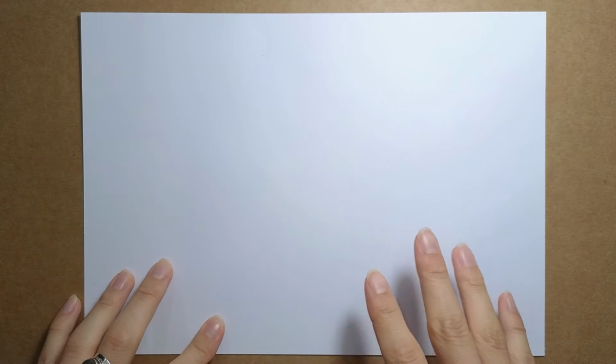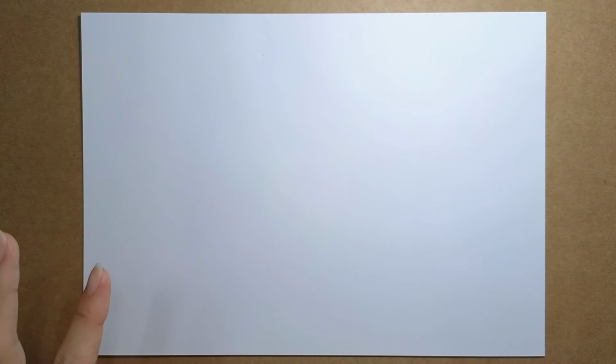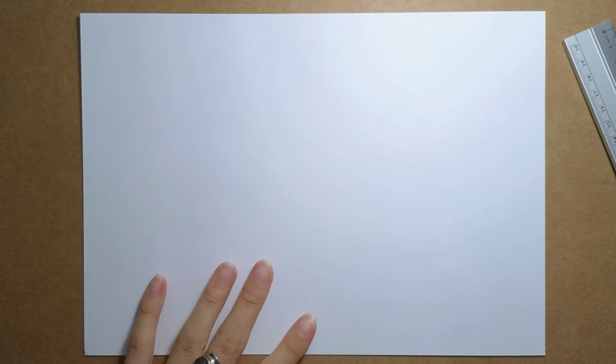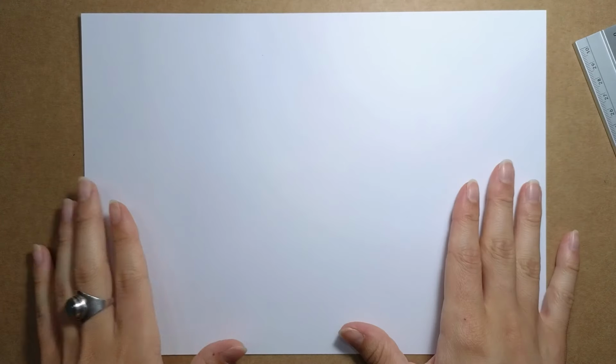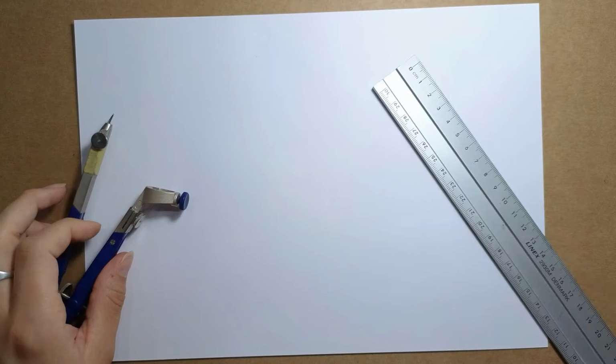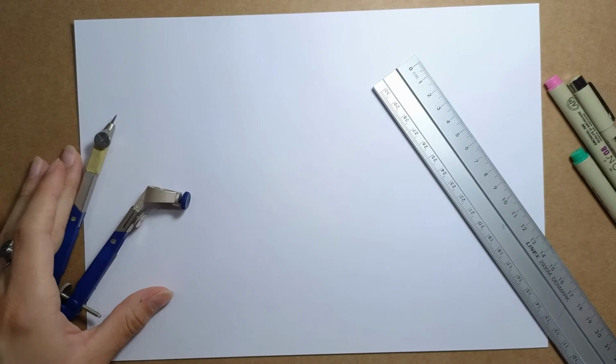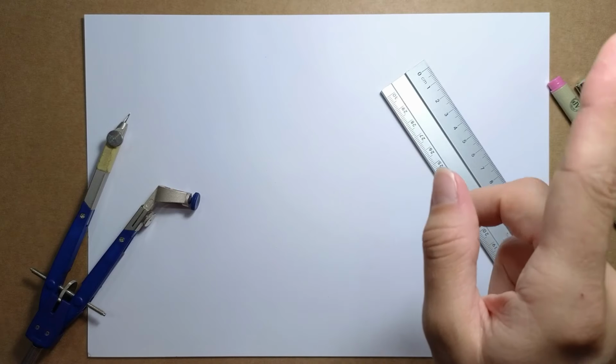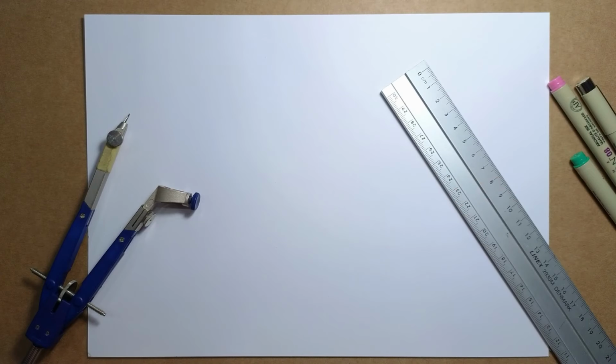So we're going to start. Do grab a compass, a ruler, a piece of paper, and let's get drawing. So here I have a piece of paper. It's an A4 format, so that's a European standard. It's almost 30 centimeters by 21, but it doesn't matter which format you use. This is a very simple shape, so it's not going to be a big deal. Just get a piece of paper, a compass, a ruler, some pens or pencils. I have another video explaining about materials. I'm going to link it up here if you want to check it out.